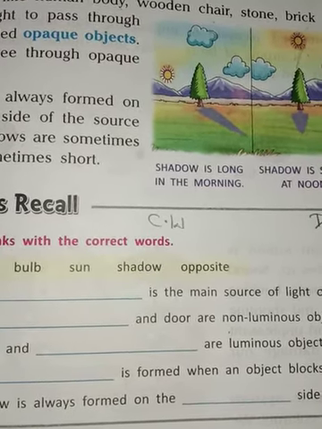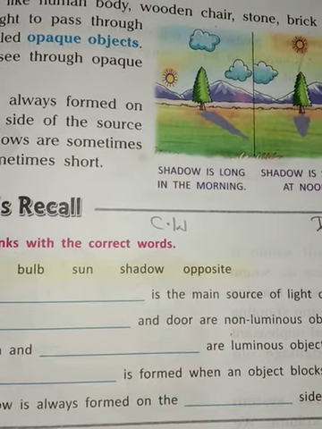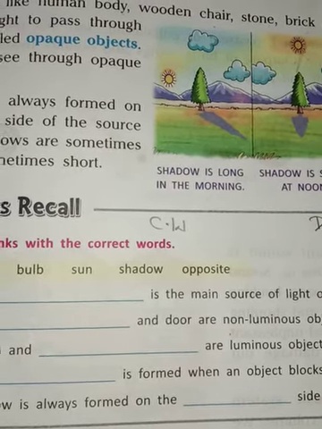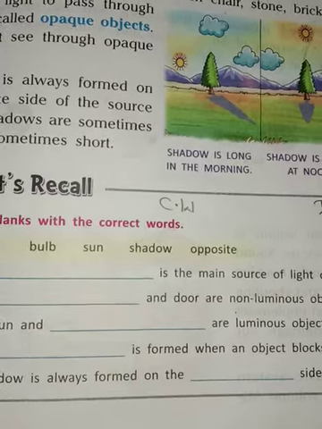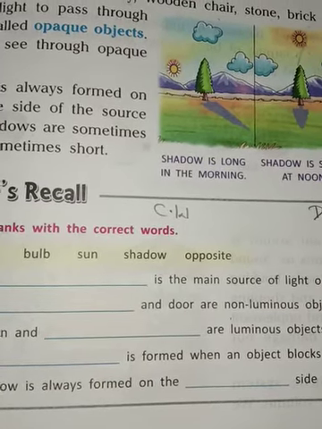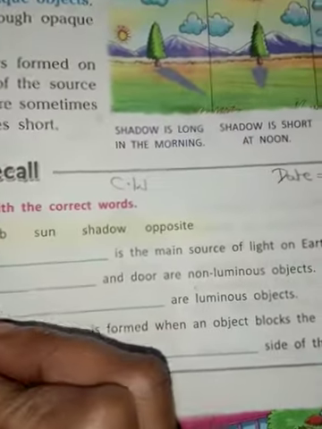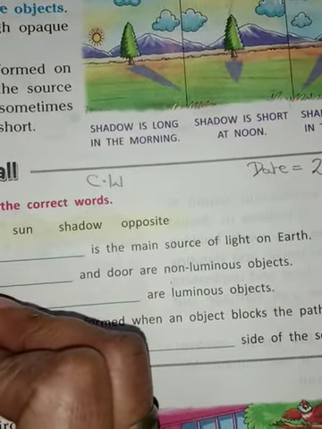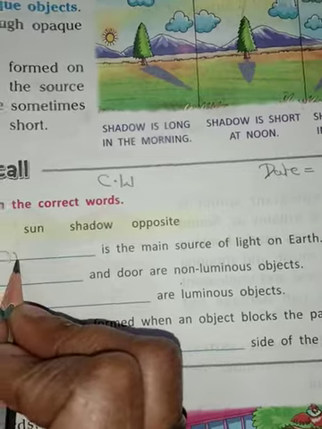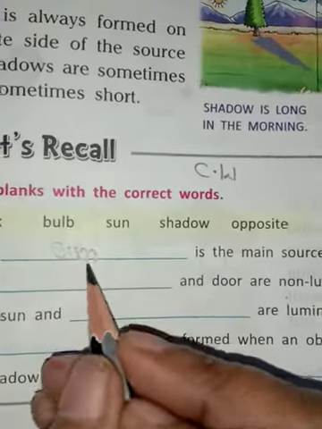Sun gives us light during the daytime. So student, answer is sun. S-U-N, sun.